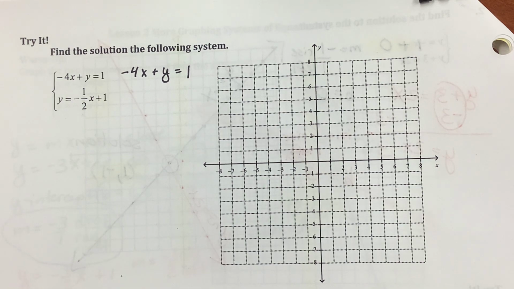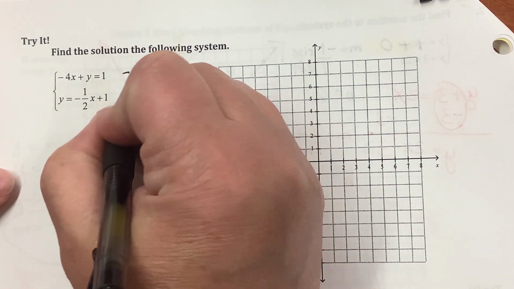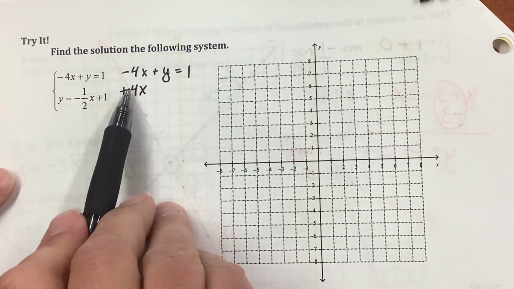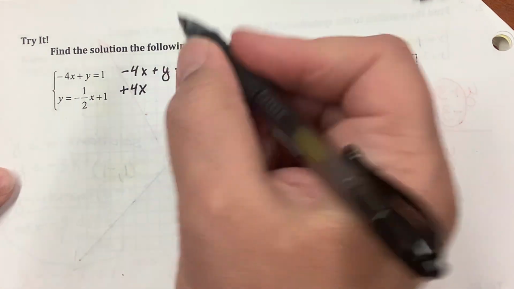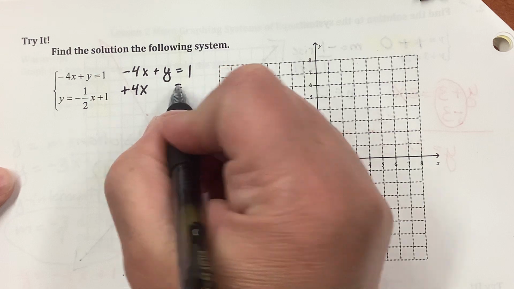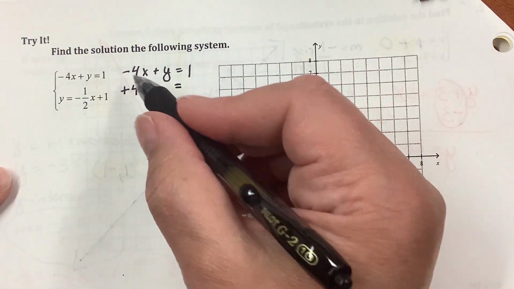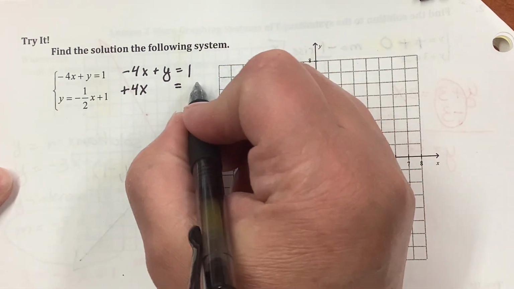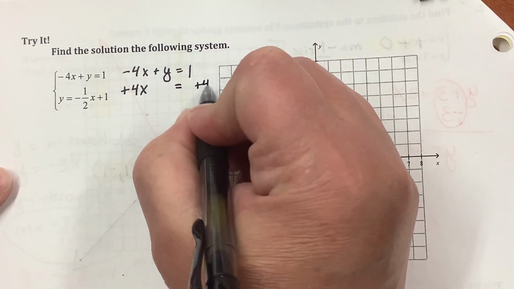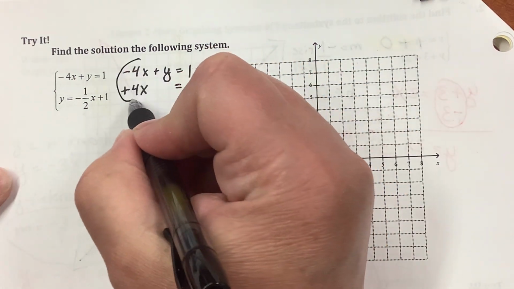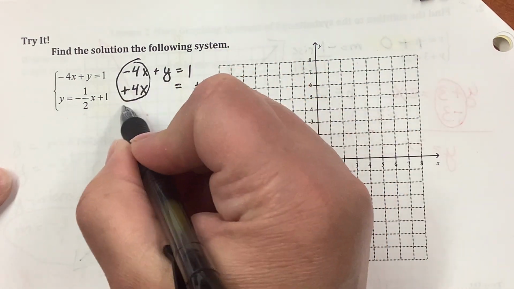And the opposite of negative 4x is positive 4x. So to move this from this side to the opposite side, to go over that equal sign, I have to do the opposite operation. And the opposite of negative is positive, so I'm going to put a positive 4x on this side. So 4x and negative 4x is 0.